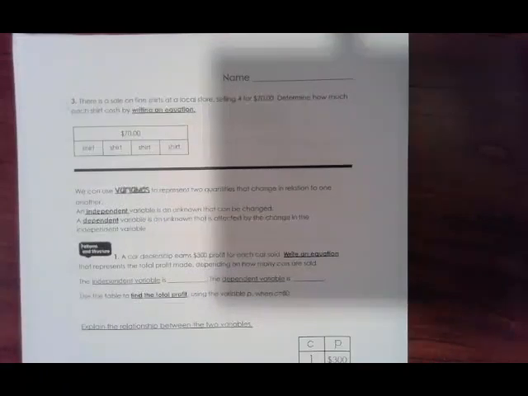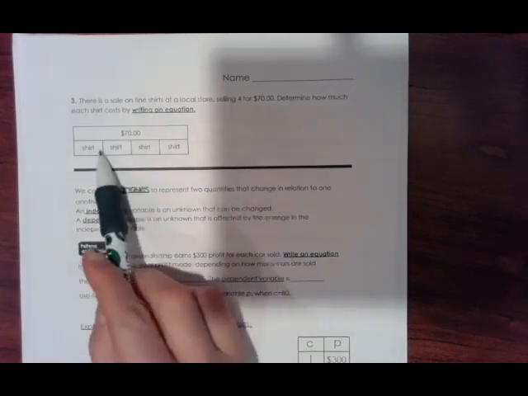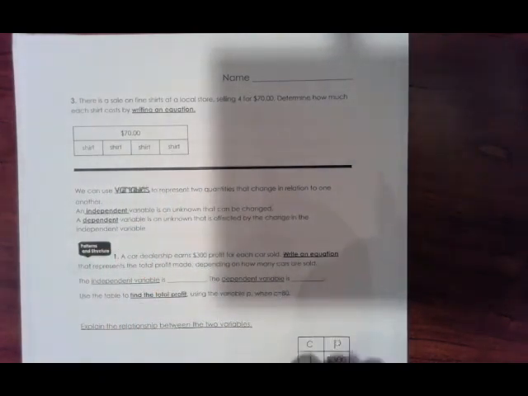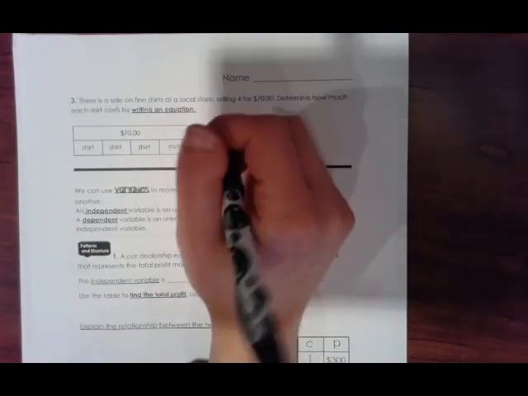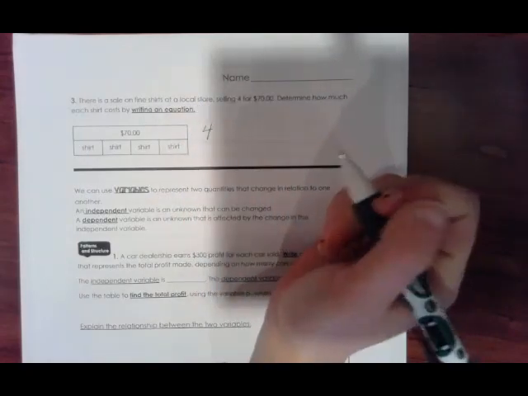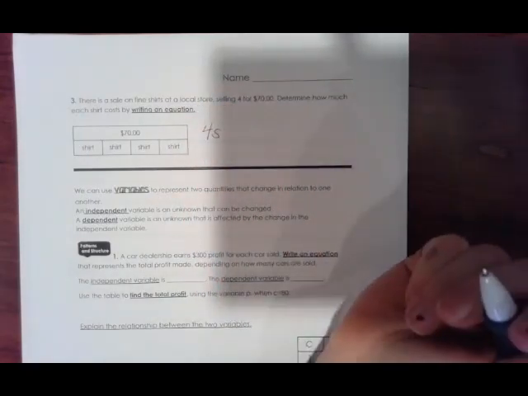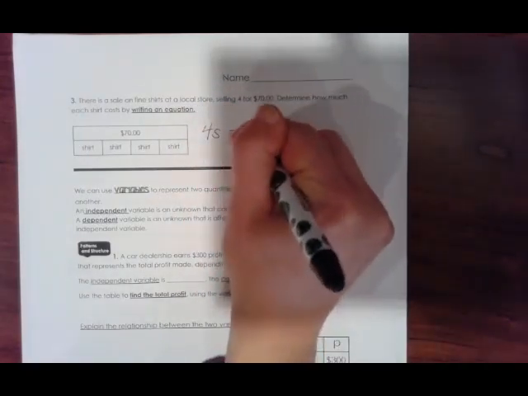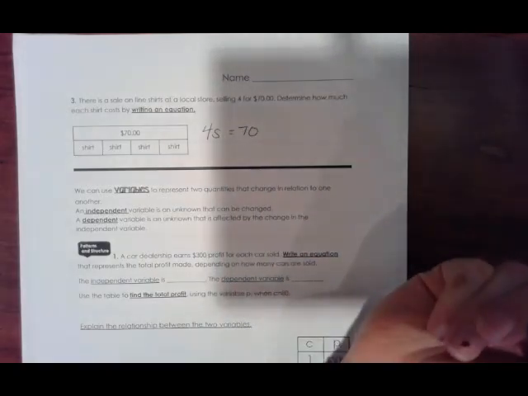There's a sale on fine shirts at a local store selling 4 for $70. Determine how much each shirt costs by writing the equation. So we have $70 as our total, and we are buying 4 of them. So I have a shirt, a shirt, a shirt, a shirt. That's 4 shirts. I'm going to use S as my variable. 4 shirts equals $70.